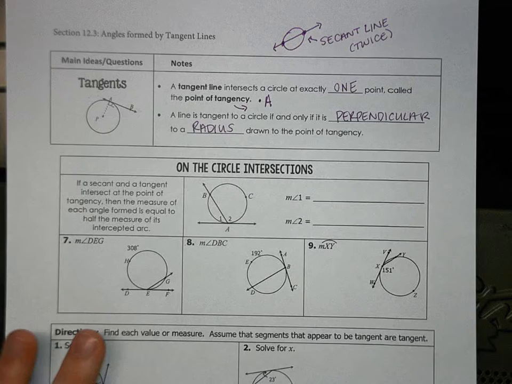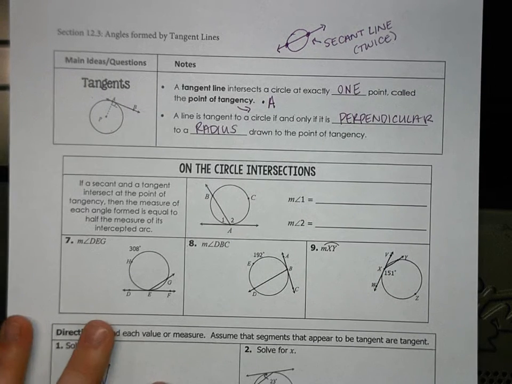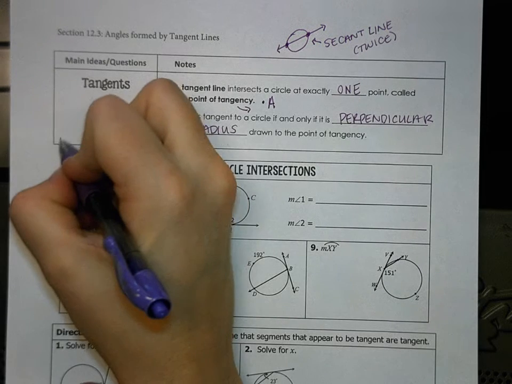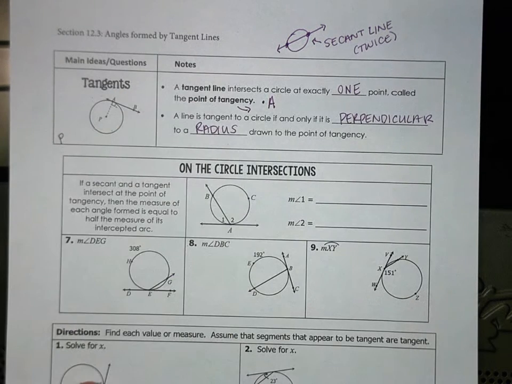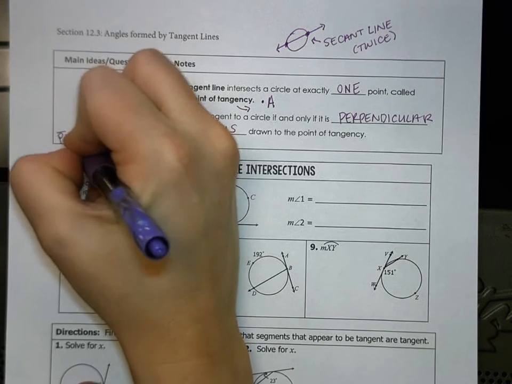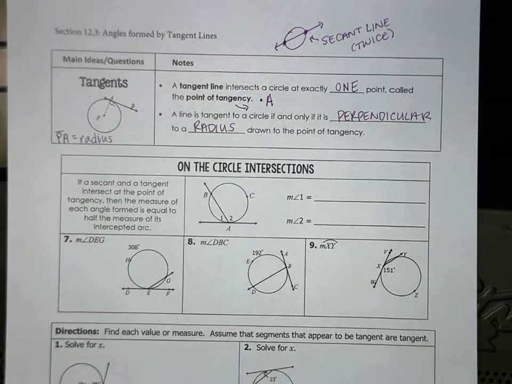Okay, so where's my radius in circle P over here? Which segment is my radius in circle P? PA is the radius. So PA must be perpendicular to AB if AB is a tangent line.